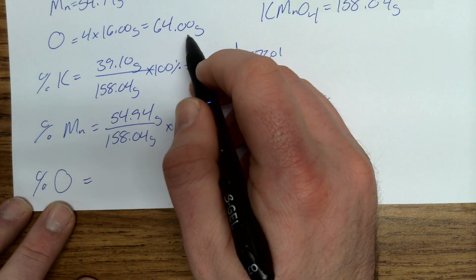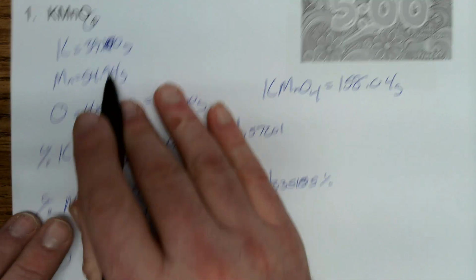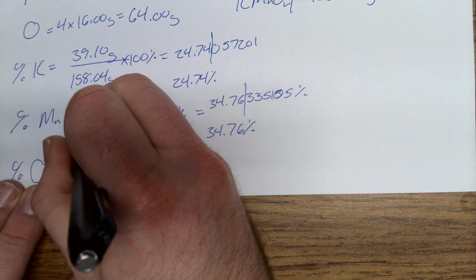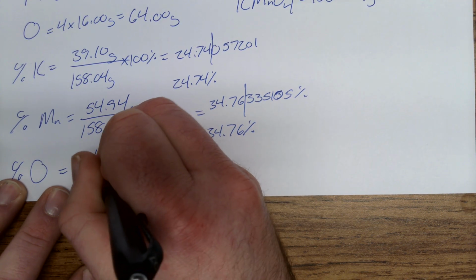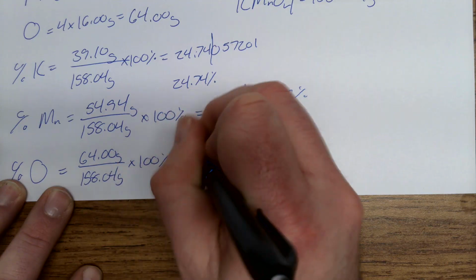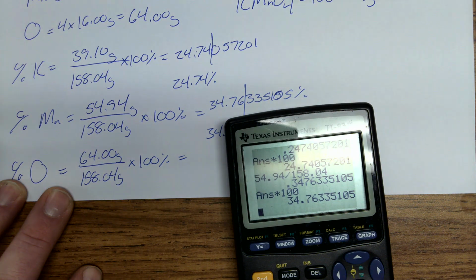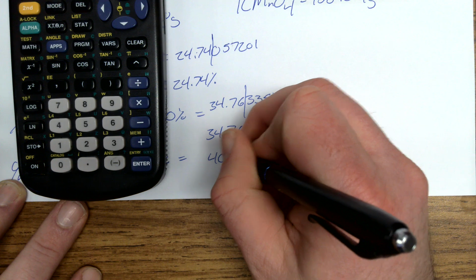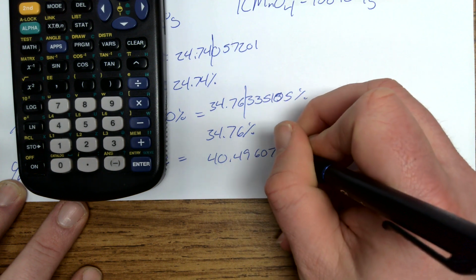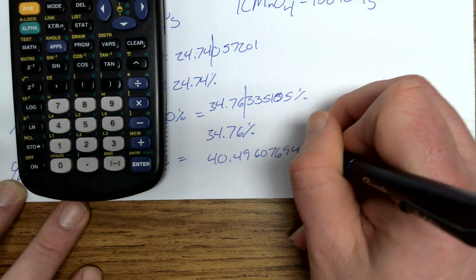I'm going to grab the 64.00 because that's the 4 times 16, right? There's 4 oxygens. I have to count for all of them. 64.00 grams divided by 158.04 grams times 100%. 64 divided by 158.04 times 100 gives me 40.49607694%.